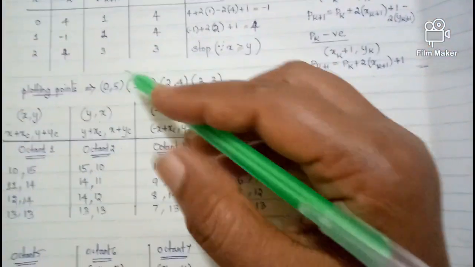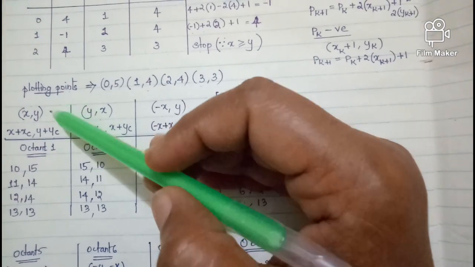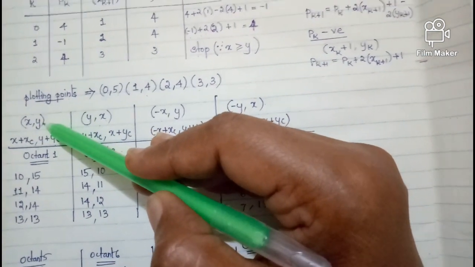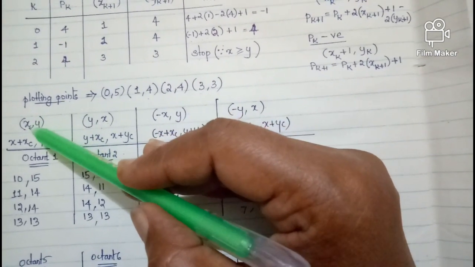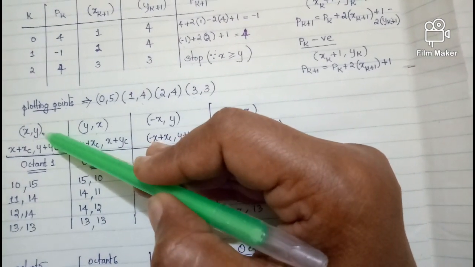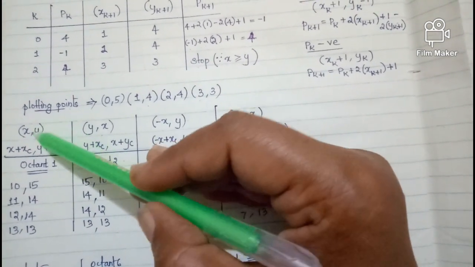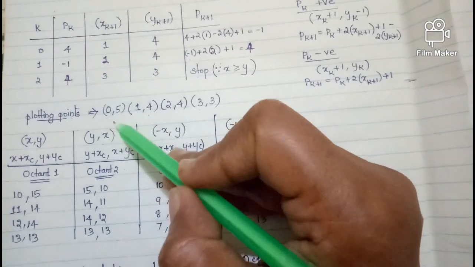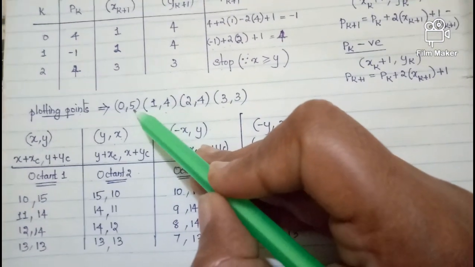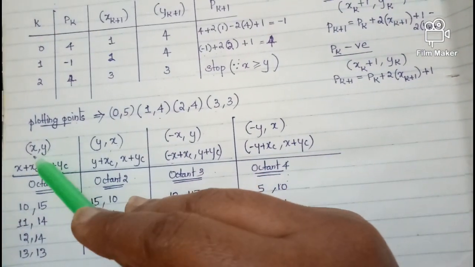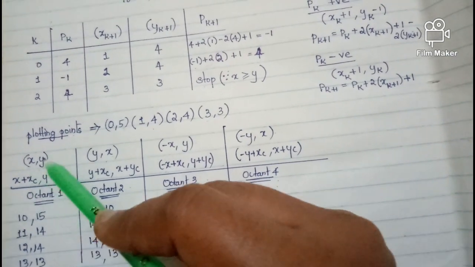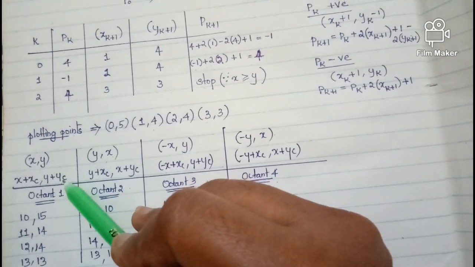Now before writing the points, one more thing. If I am going to plot the point (x, y), remember the algorithm says add xc to the first parameter and add yc to the second parameter. So if the value of x is 0 and the value of y is 5, you plot the point such that x is added to xc and y is added to yc.